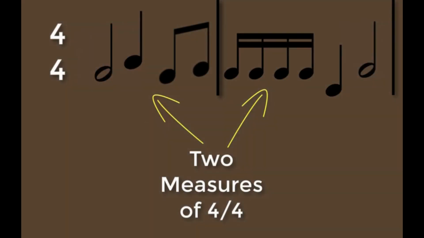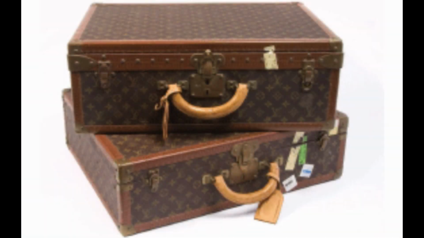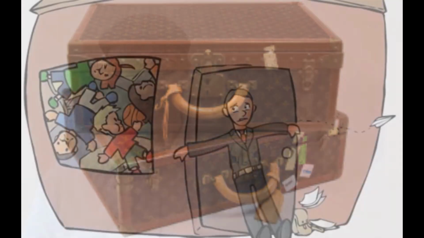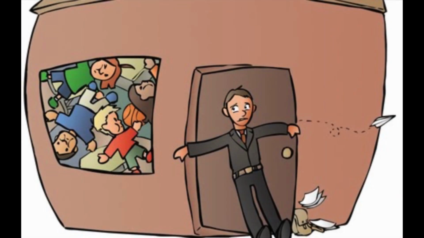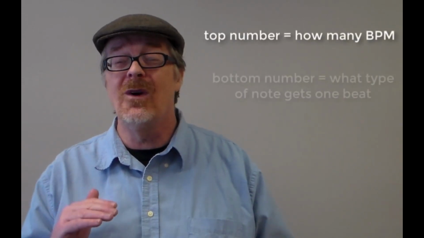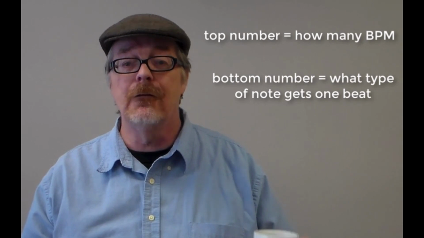Now, the bottom number, in conjunction with the top number, defines what can go in a measure. Does that make sense? So if it's 4/4, 4 beats in a measure, quarter note gets 1 beat. Any combination of notes that equal up to 4 beats can take place in that measure. And remember, we talked about a measure being like a suitcase. You can only put so many clothes in a suitcase. Or it's like a room in a house. There can only be so many people in a room in the house. So the top number, how many beats per measure? The bottom number, what kind of note gets 1 beat? And that's our reference point for filling up the house or the suitcase with notes.